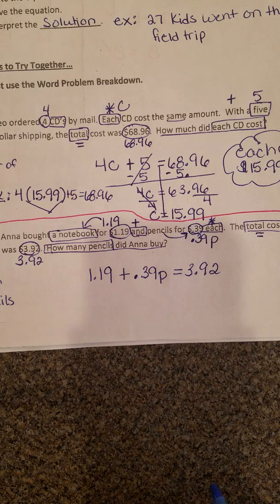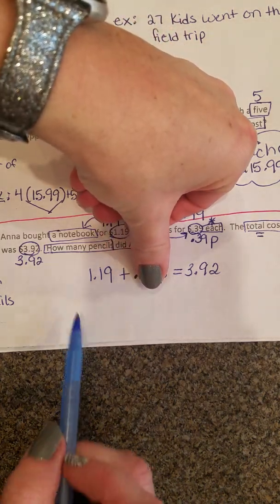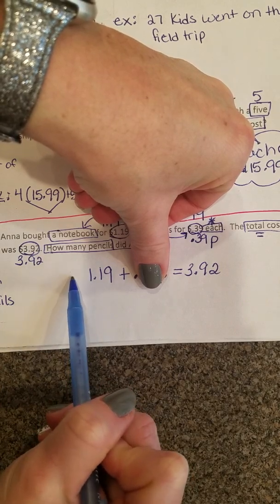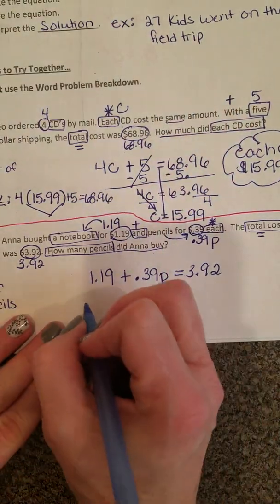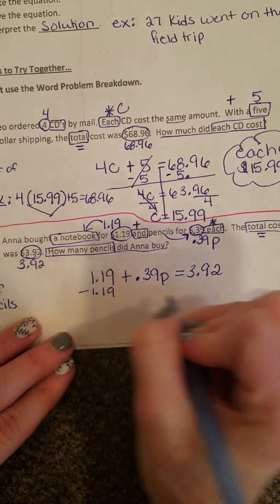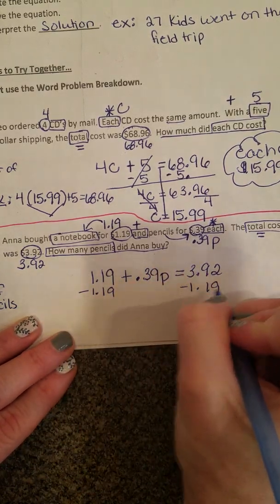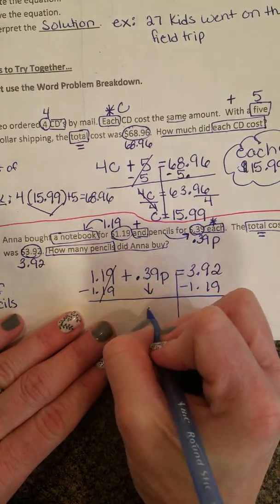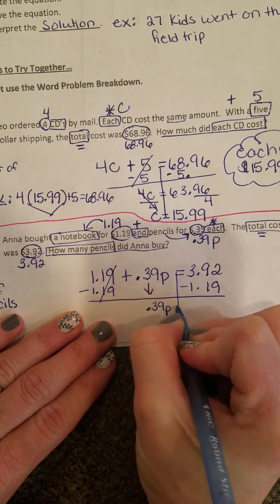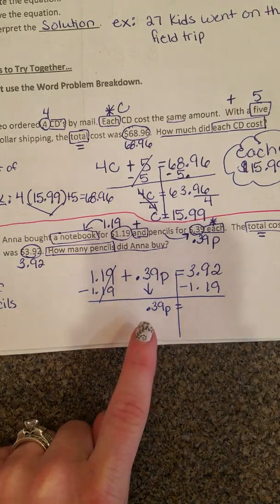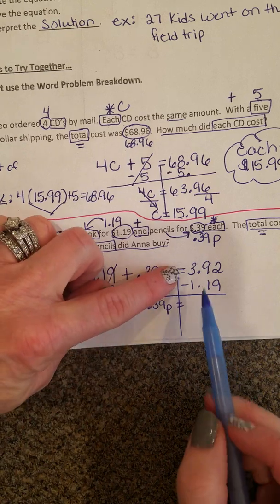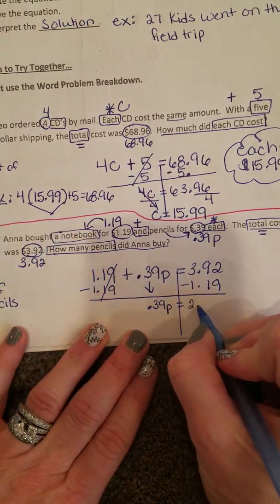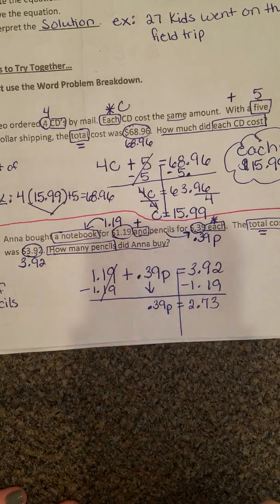So we always want to cover up the thing with a variable, and I'm going to start over here. There's no operation out here, so this is understood to be a plus 1.19, so we're going to subtract 1.19 from both sides, and again, make sure you have those decimal points lined up. Those cancel, and we're just going to drop down this 39 cents P. Make sure you have that decimal point. And then we have $3.92 minus $1.19, and that's going to give us $2.73.